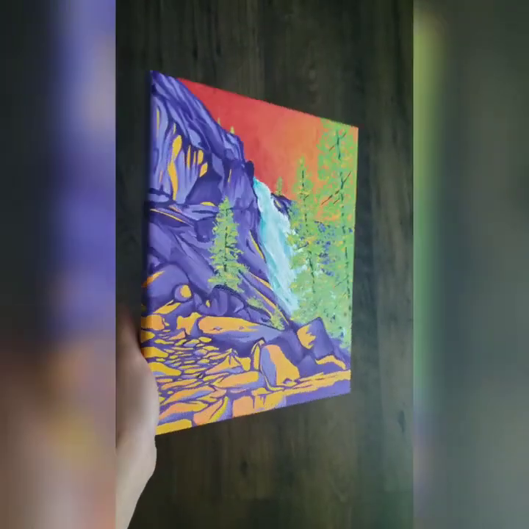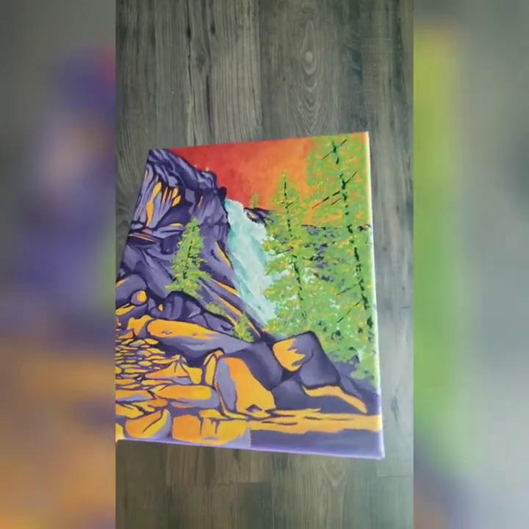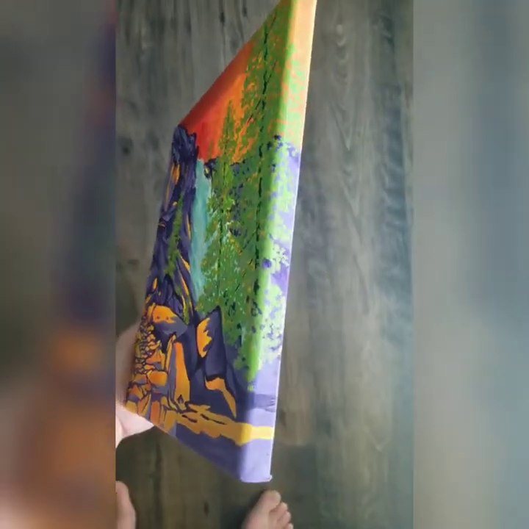And here is the finished piece. All the sides have been painted neatly so I can hang this right on the wall. And I am finished.